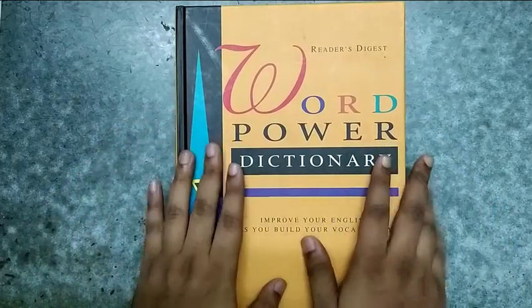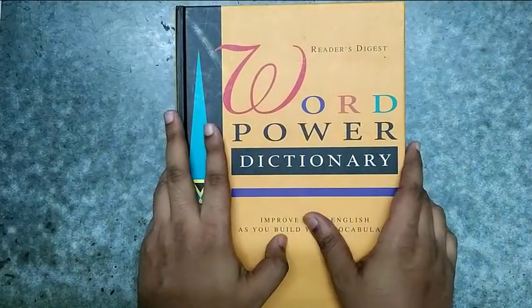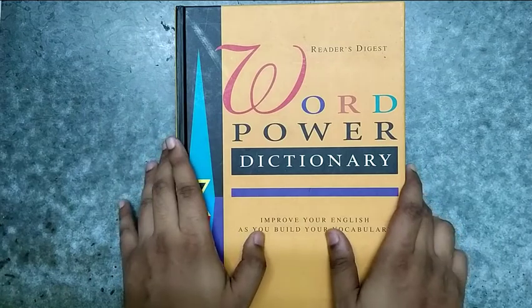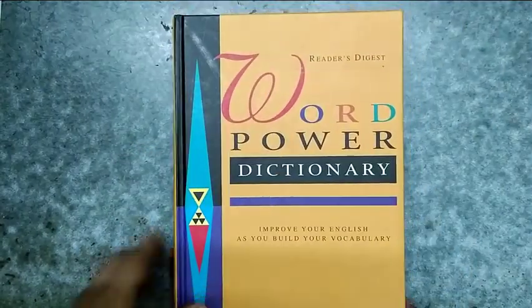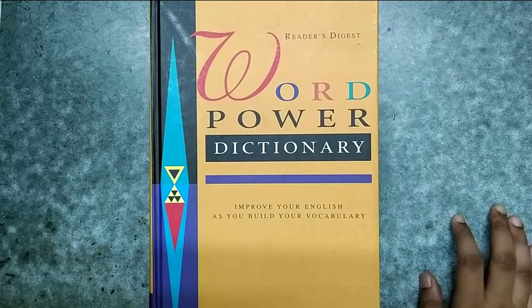Okay. So here we have a dictionary. Now, what is a dictionary used for? It's used for finding the meanings of words. But nowadays, we rarely use these kinds of thick fat dictionaries to find the meanings of words. We generally resort to Google.